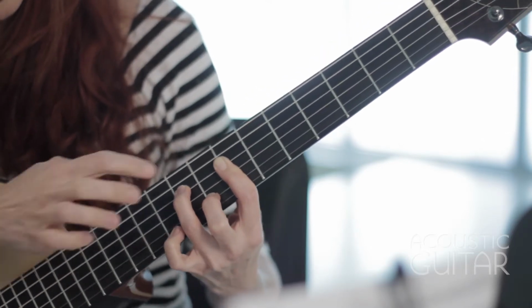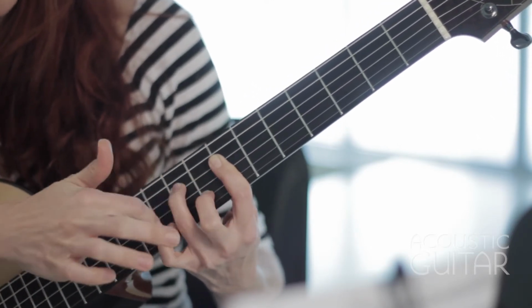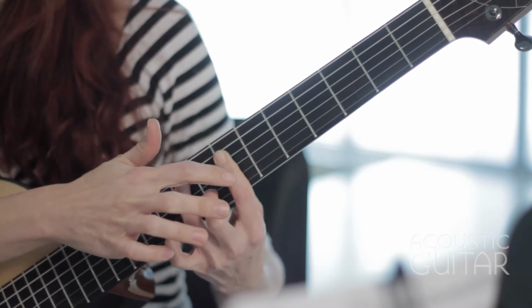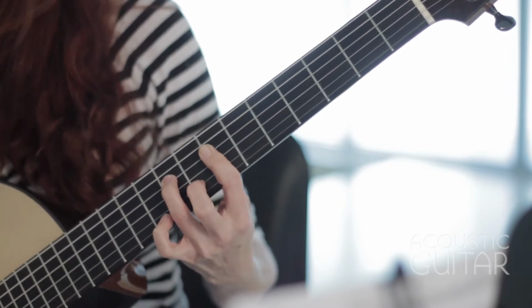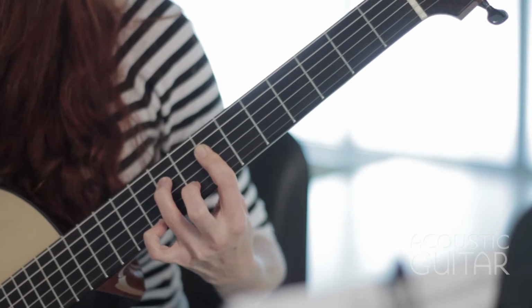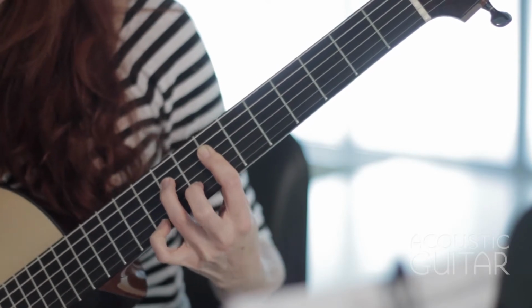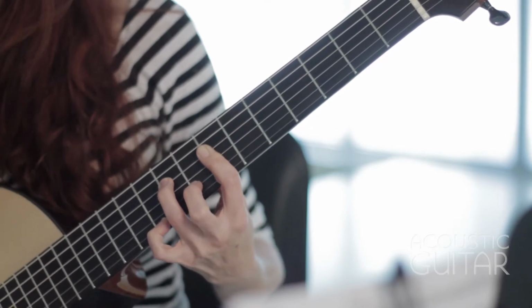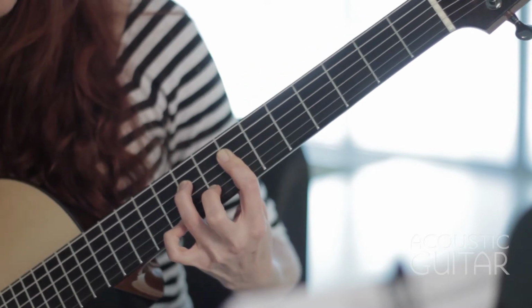Now we want the 5th on top. Okay, well, there's only a minor 3rd between the B and the D, between the 3rd and the 5th. So we just put our pinky down. And now we have a G major chord with the 5th on top.